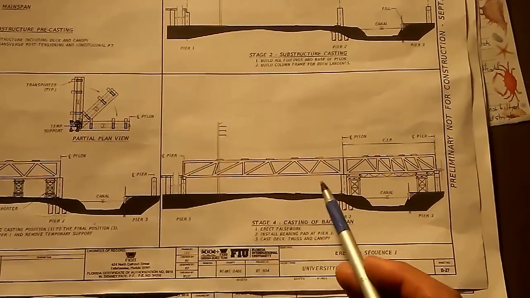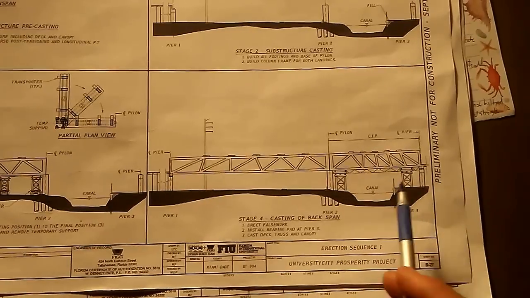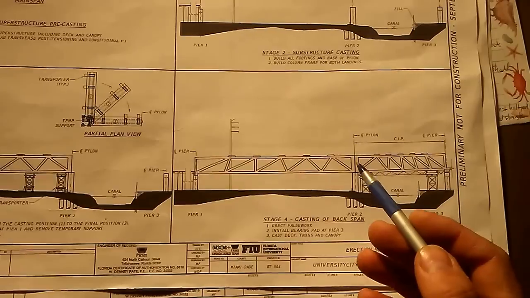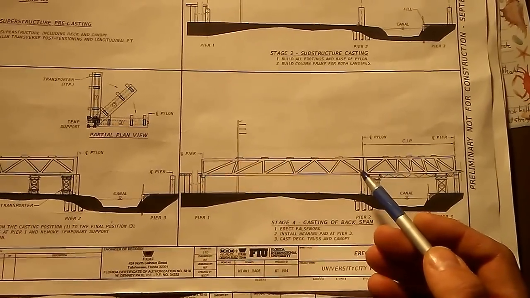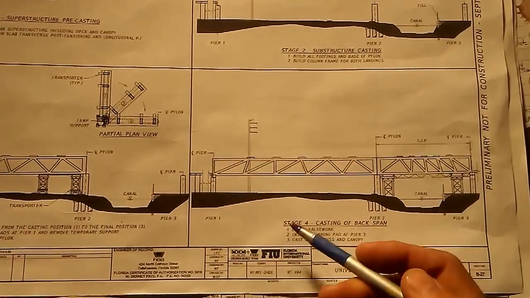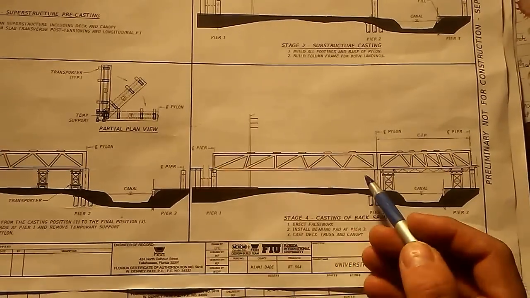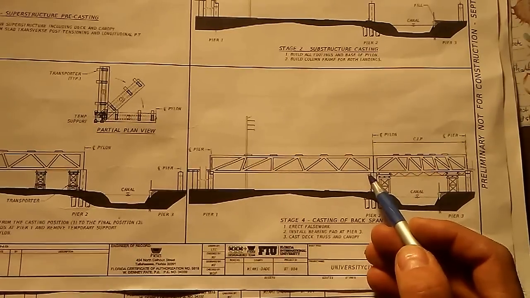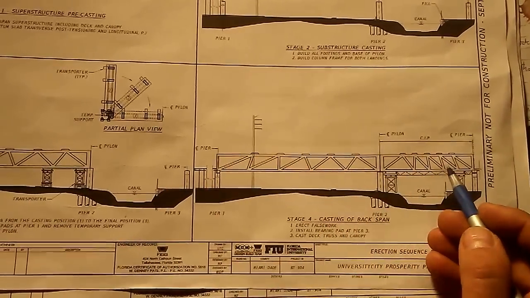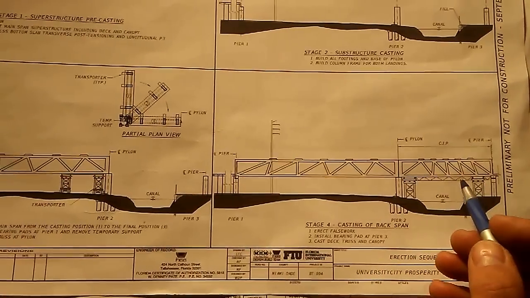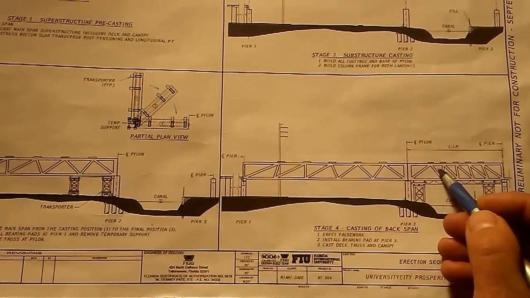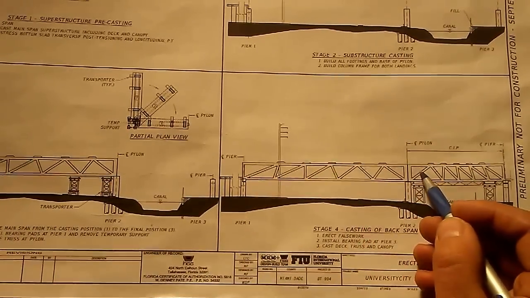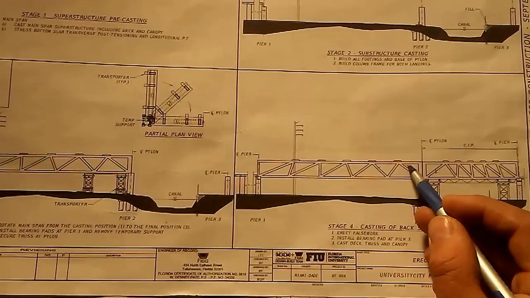This span and this span, these are two distinct spans. They are simply supported spans that are not dependent upon each other for stability. So this span had its own bearings, had its own support system at the piers, and so did this span. So they were completely independent of each other. So if this span had been installed and this span had failed, this span would have remained standing. This did not contribute whatsoever to this.